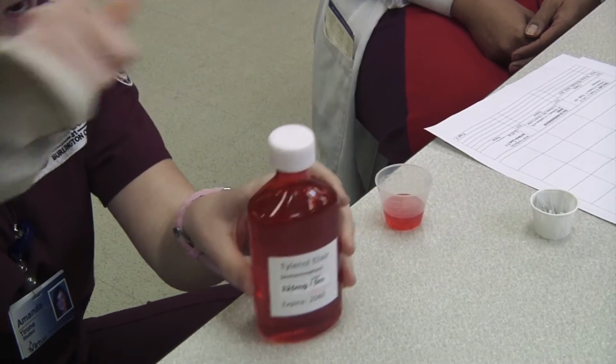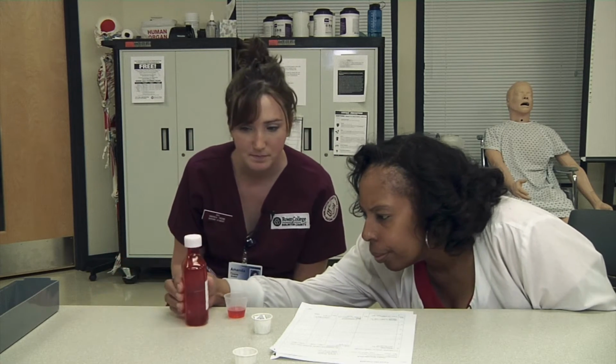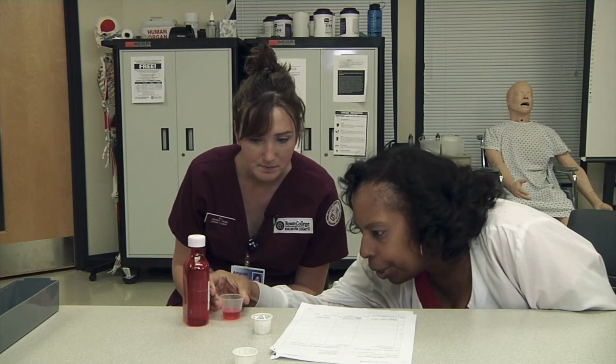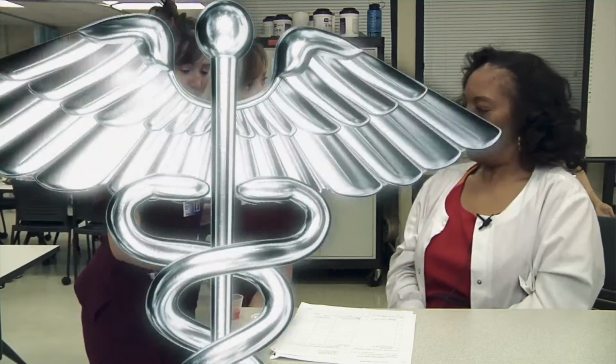Would you like to check my Tylenol? Yes. Very good. You have 10 mLs. Very good. Now we're ready to go to the bedside. You can take all your meds to administer. Okay?